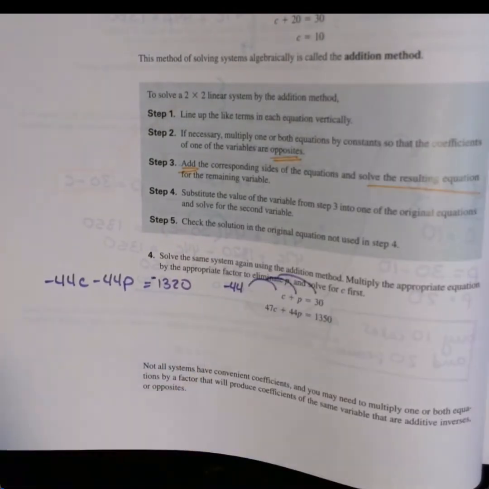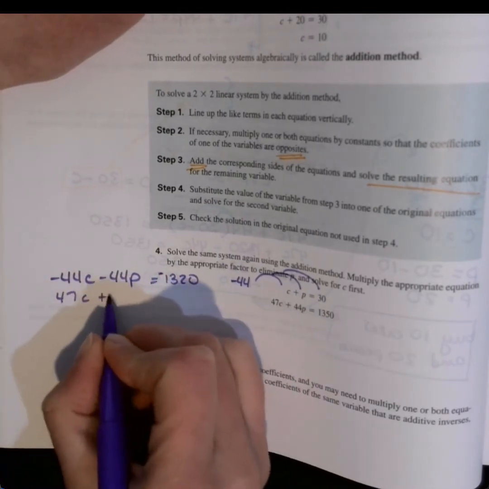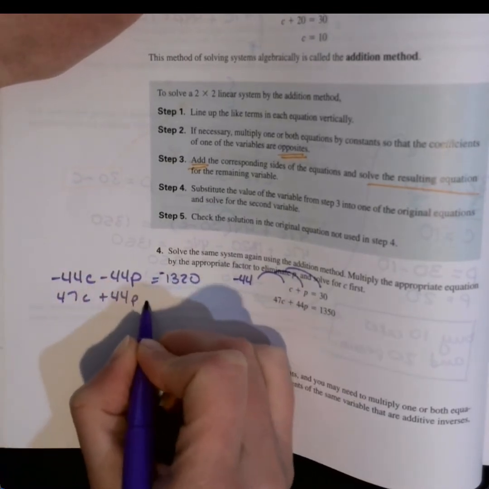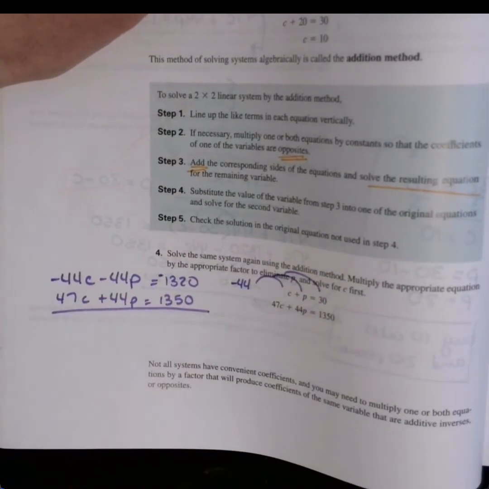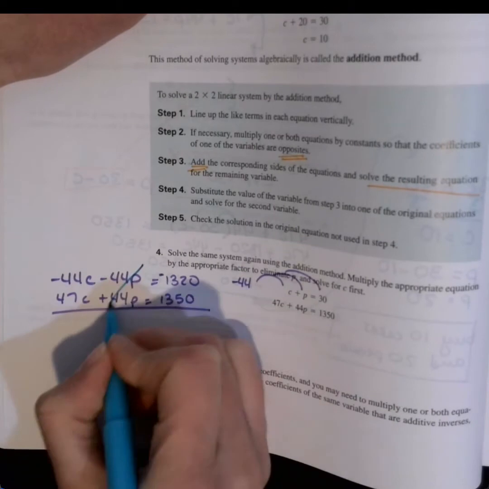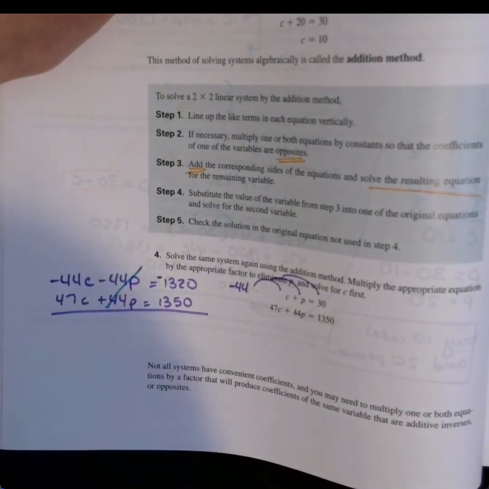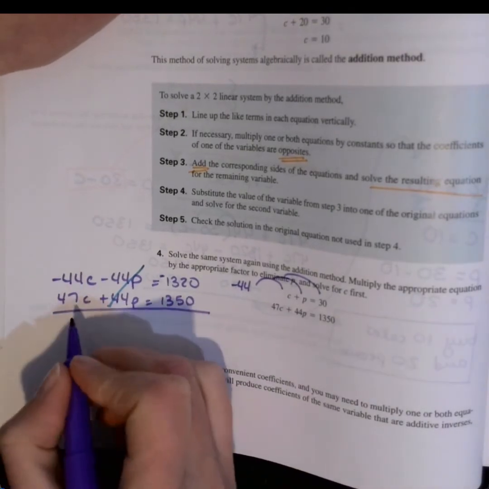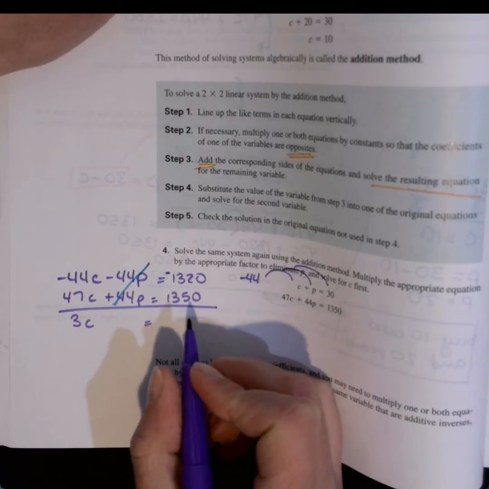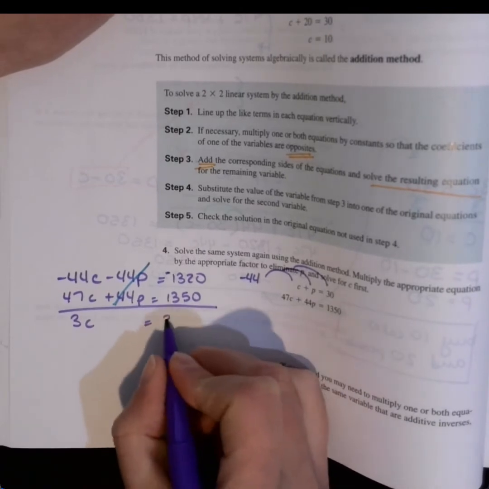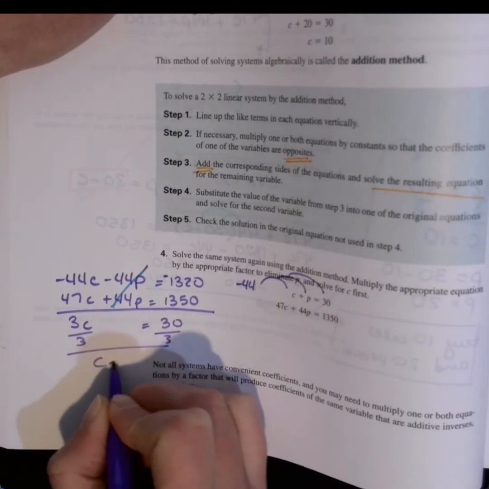All right. Then underneath, I don't change because I already had a positive 44 in the bottom equation. So I just write it down. And when we add these two equations up, P is going to eliminate because negative 44P plus 44P is 0P. Negative 44C plus 47C is 3C. Negative 1320 plus 1350 is 30. Divide both sides by 3, and we have C equals 10.